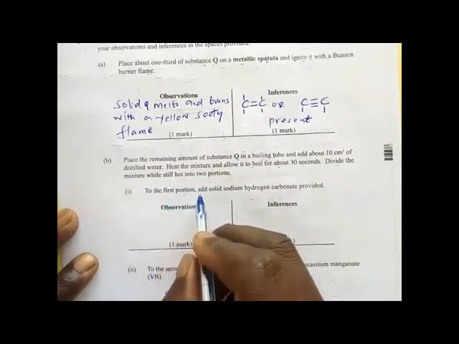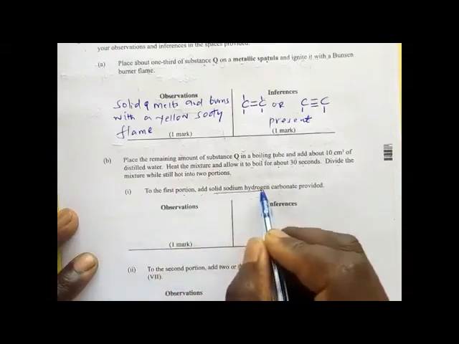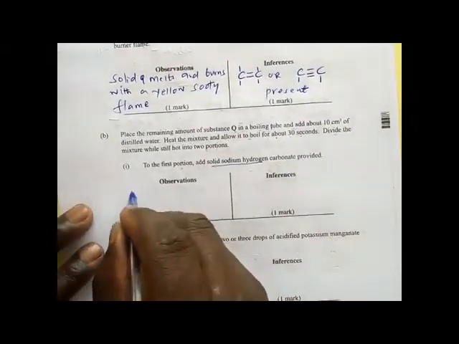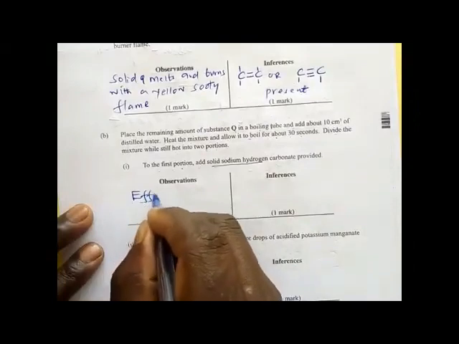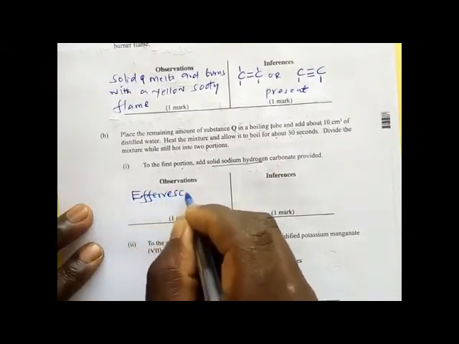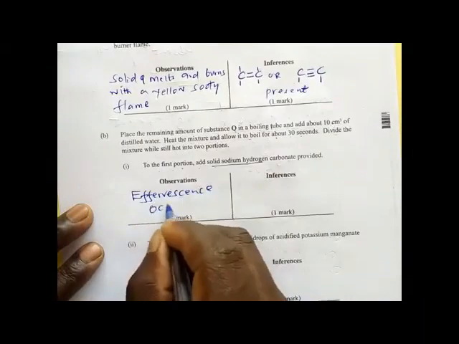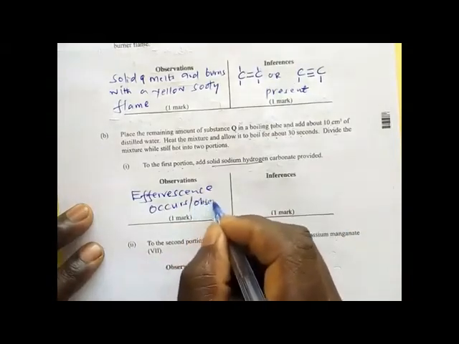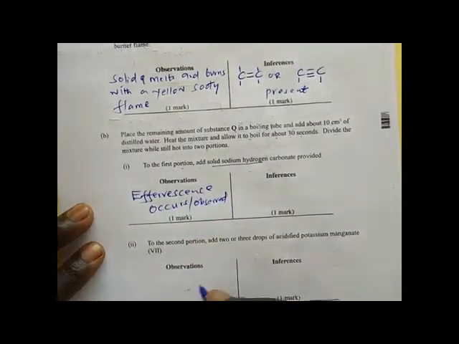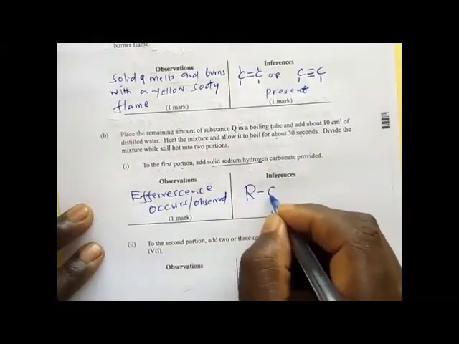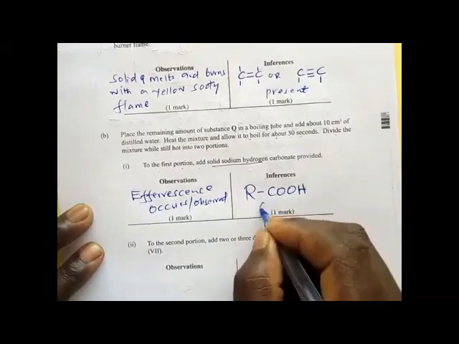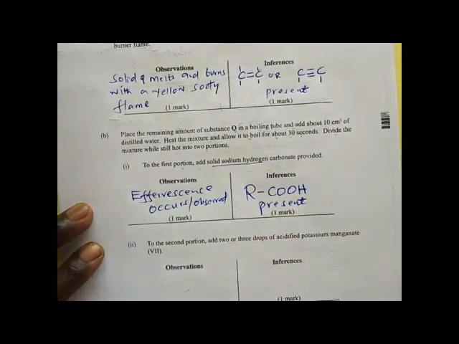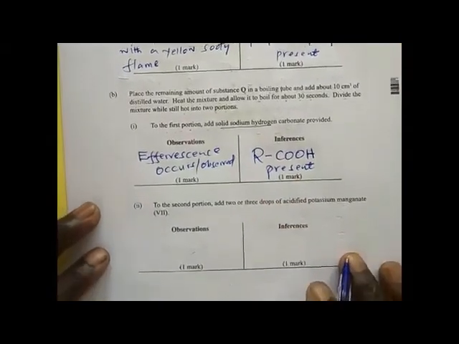To the first portion, add solid sodium hydrogen carbonate. Then effervescence occurs. It's always observed. Effervescence is observed, then it means that alkanoic acid is present.